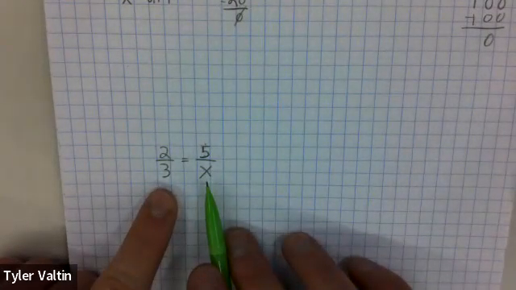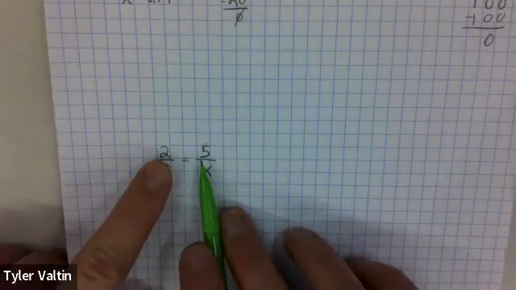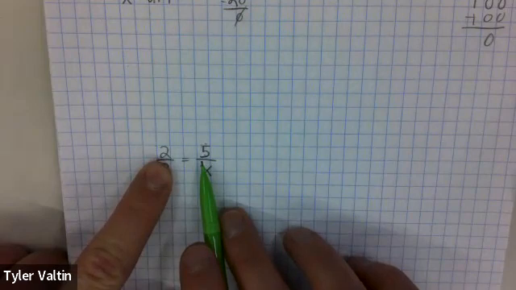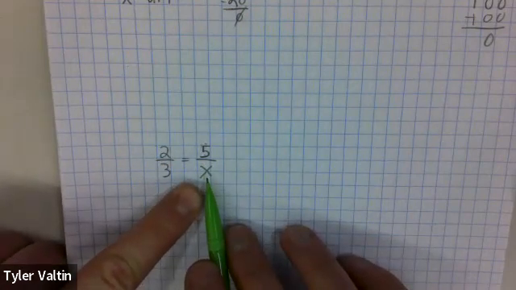Last one, solving for proportions here, trying to figure out the value of x. Well, let's look for a proportional relationship. 2 and 5, there's not a nice one, so I've got to solve for x. But what's different about this problem is x is in the denominator. When x is in the denominator, it makes it really hard to solve for x.